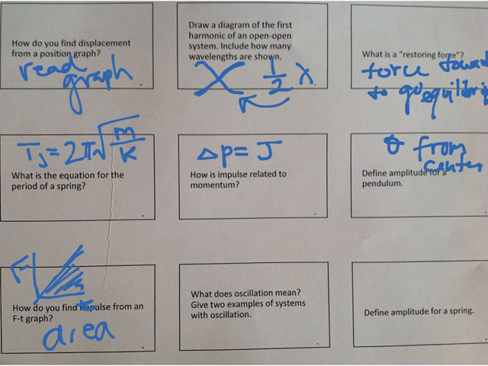What does oscillation mean? It means back and forth. Two examples are a pendulum and a spring. But that's pretty much what it means, back and forth. Amplitude for a spring. It's the displacement from equilibrium. And so this is most often measured in meters or centimeters.